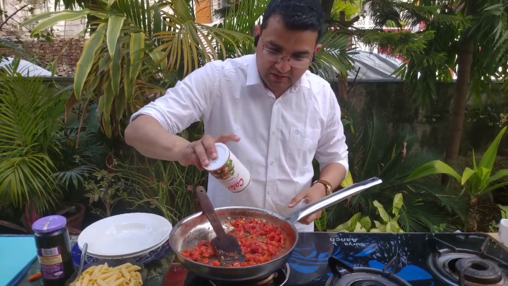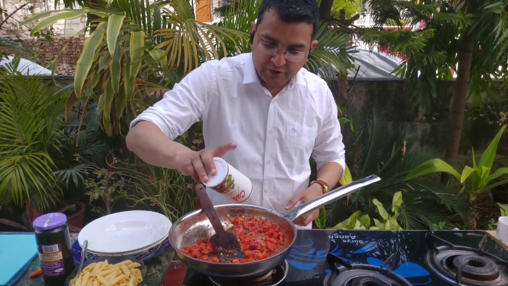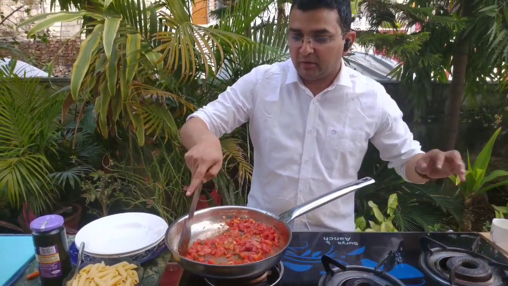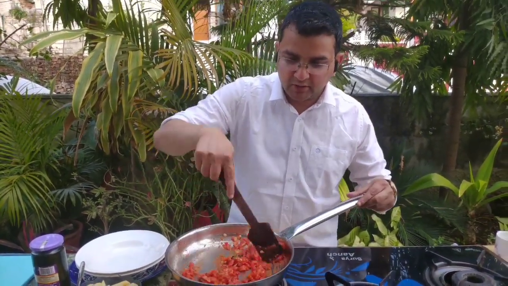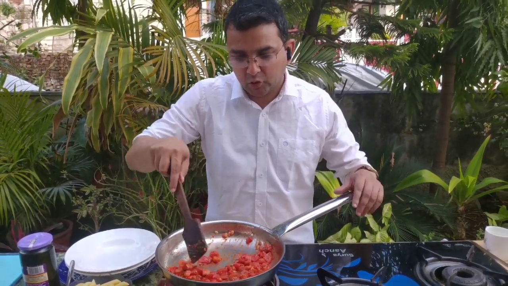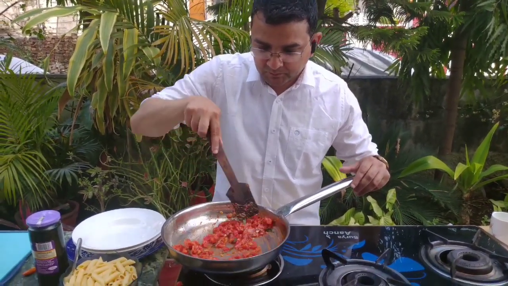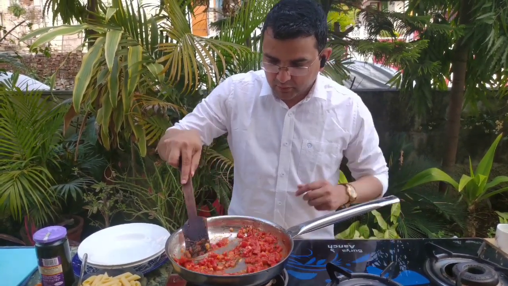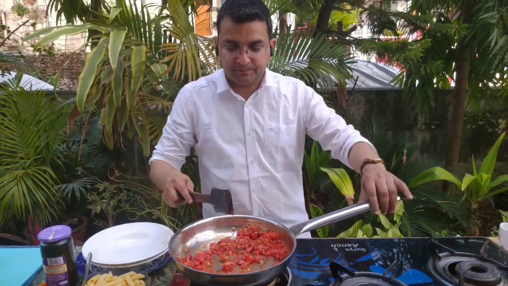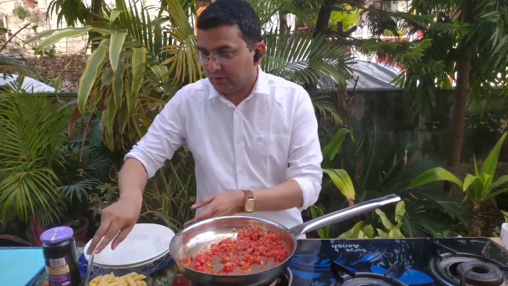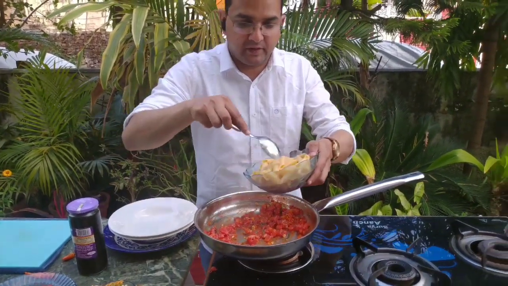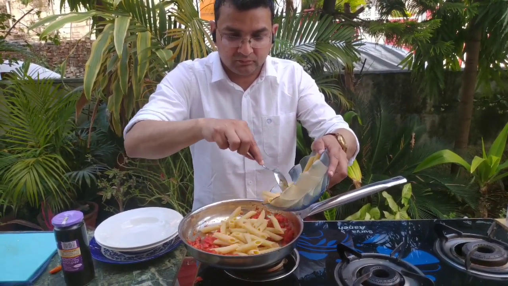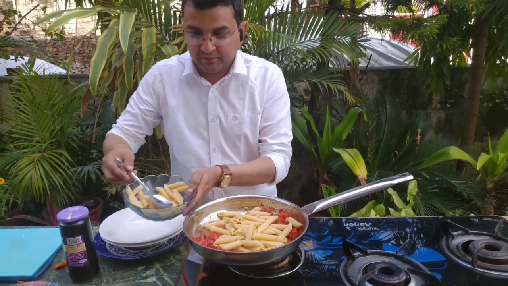As you can see, it is a very basic, very simple recipe, but this is one of the hot favorites among people. And cooking penne in arrabbiata is no big deal. Okay, we are through with the cooking, I suppose. Now we'll just add some pasta to it and we will finish this up. I'm adding some pasta.